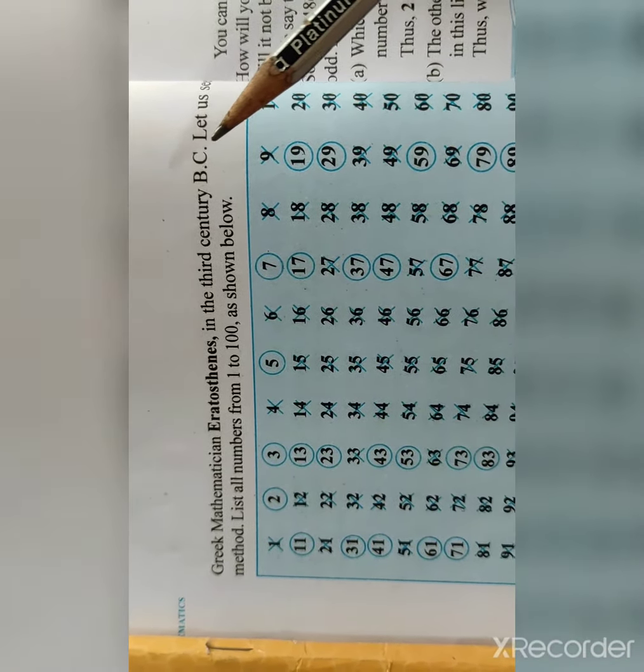Cross out 1 because it is neither prime nor composite. And circle 2, cross out all the multiples of 2 other than 2 itself. Then encircle 3, multiples of 3 we will cross. The next is 5.